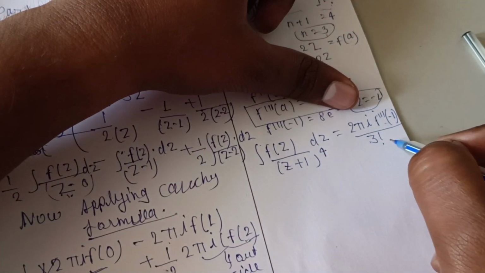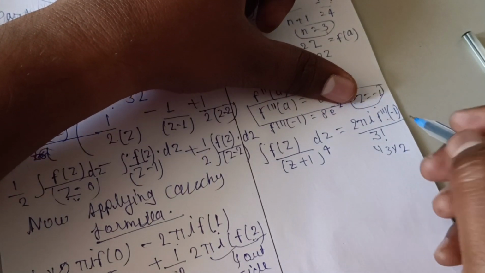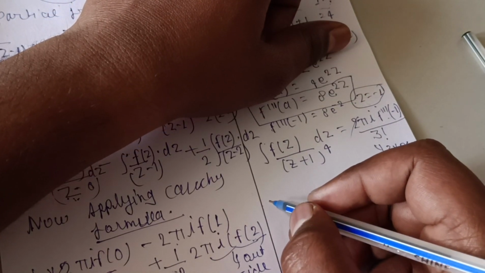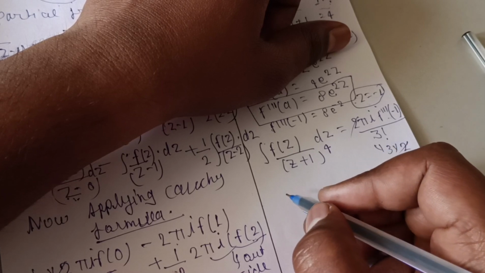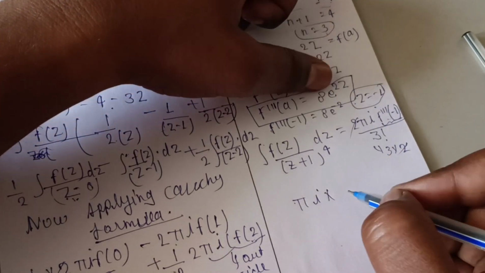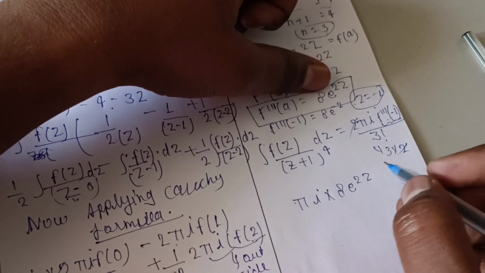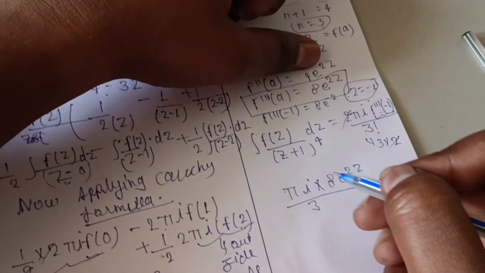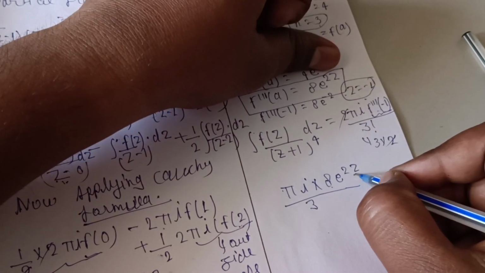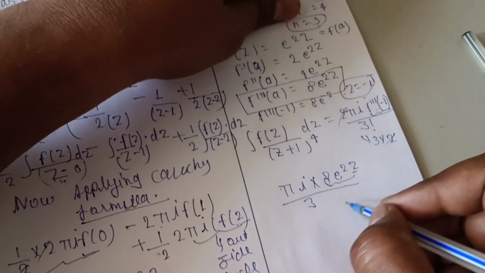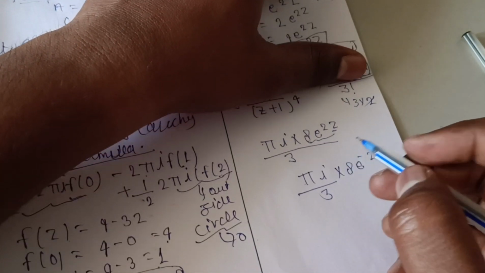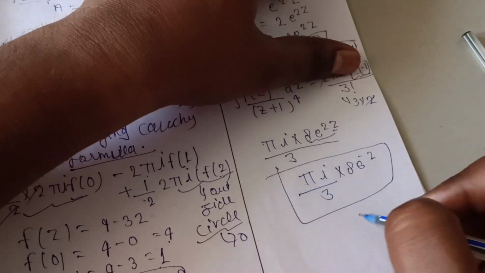So let's put it here. 3 factorial means 3 into 2, 6, right? And this 2 can be cancelled with this. So pi i into 8 e to the power 2z upon 3, and now I can put the value of z, which gives the final answer: pi i by 3 into 8 e to the power minus 2. Okay, so this will be our final answer.